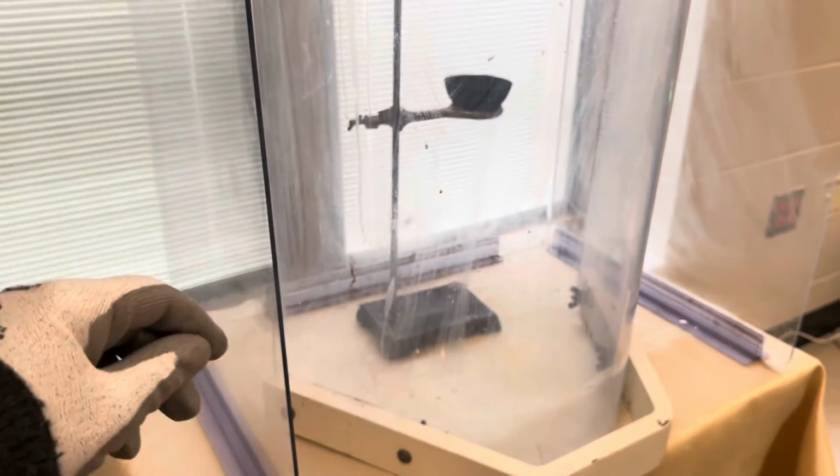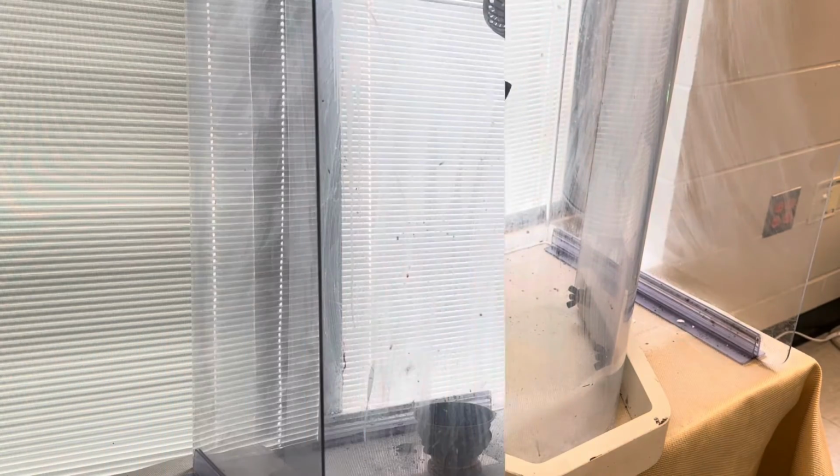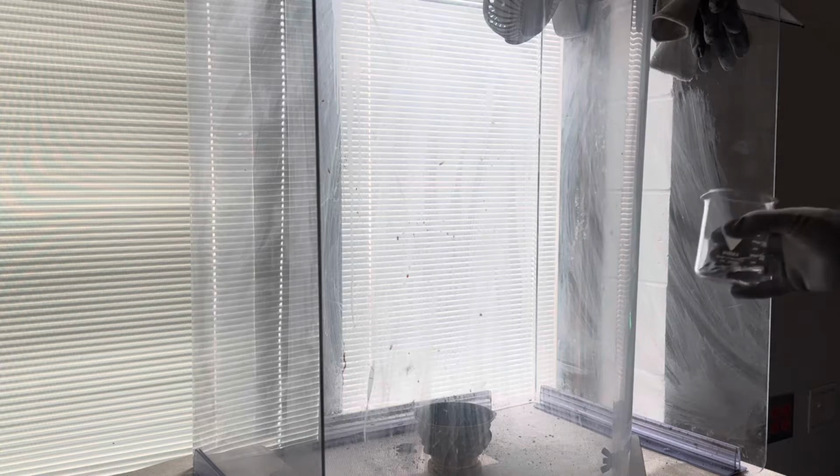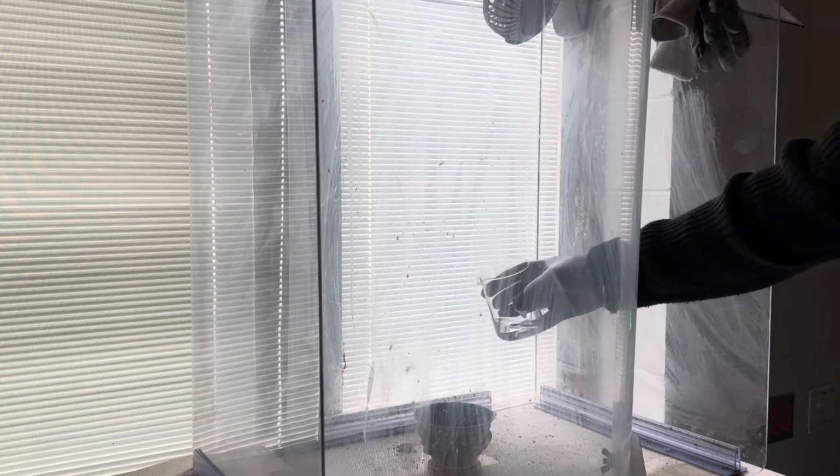The next step is to prepare a blast shield for the rapid oxidation of the ethyl alcohol. And now we're ready to add the ethyl alcohol. Here we go.